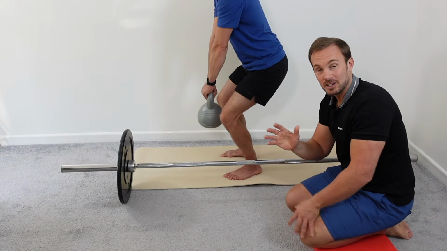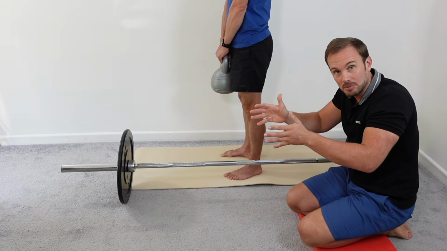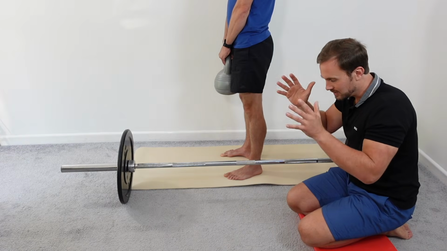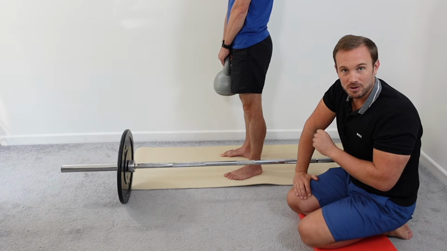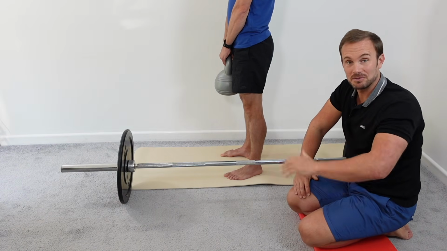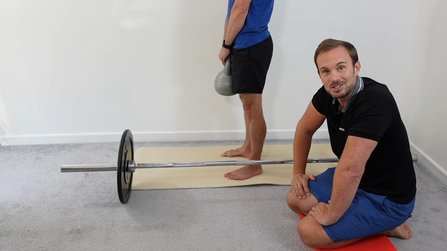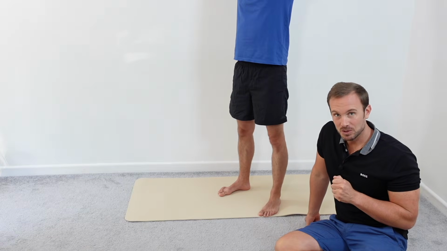So to conclude, adjusting the lumbo-pelvic position may help you to get down into those squat and deadlift positions without triggering off the pain, irritation, and an inflammatory response from the joint. Next, we'll look at squats.